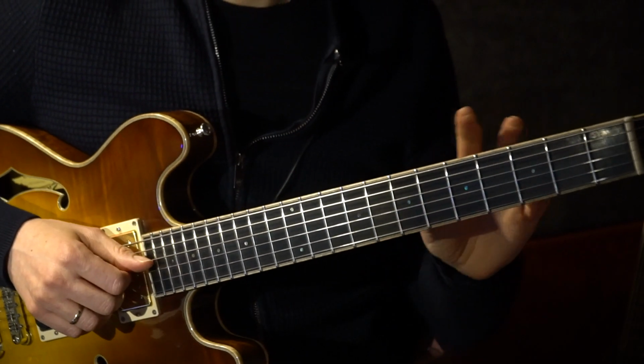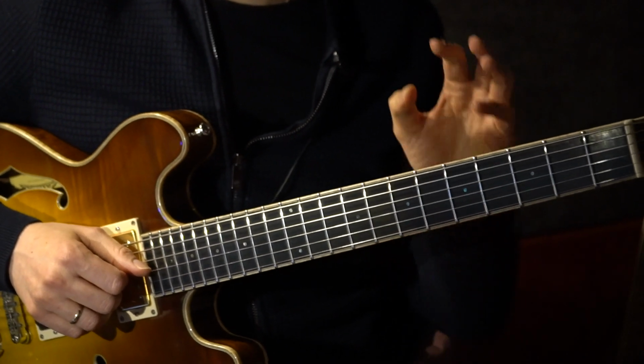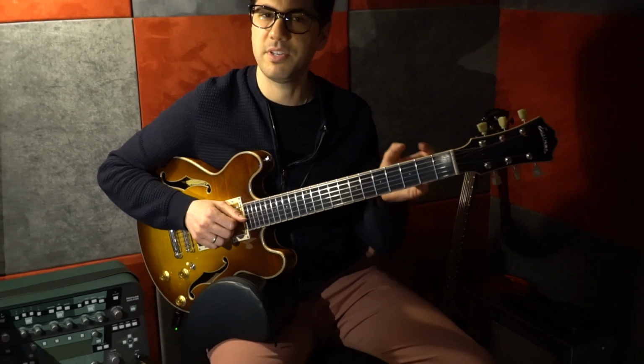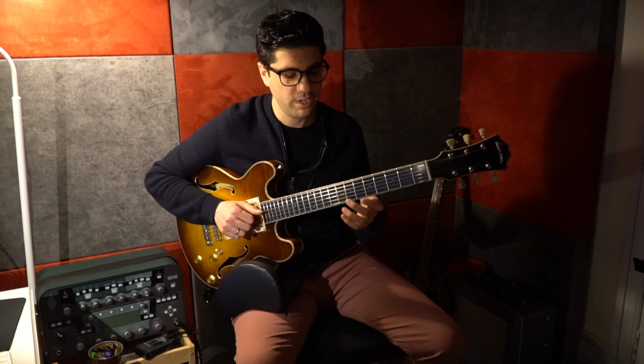This is a really good way to make sure we really get the shapes down without having to think, without having to relate to any harmony. Simply knowing what the shapes feel like and what they sound like. So that's another good way to practice it.